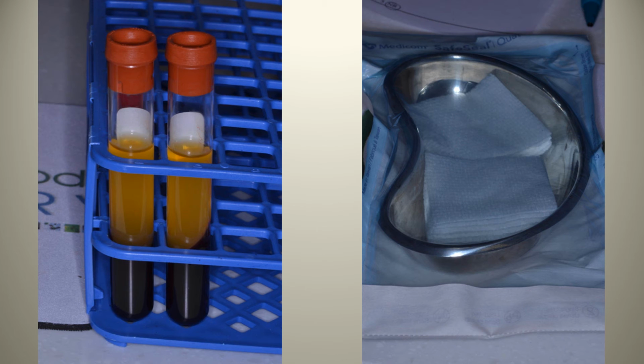In my office, we generally spin down two bottles. In the picture on the right, you'll see a kidney basin with gauze and cotton pliers. These are sterilized in the sterilizer and placed right by our Ziploc bags of PRF harvesting kits.